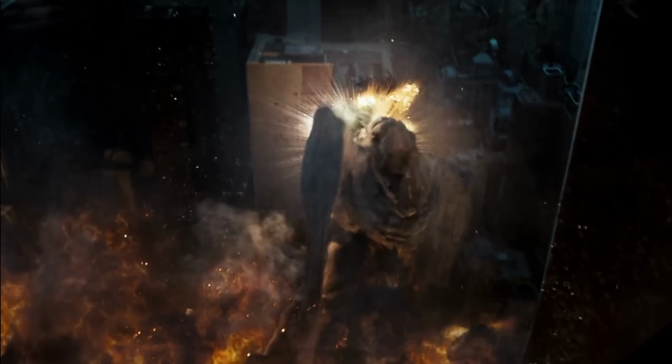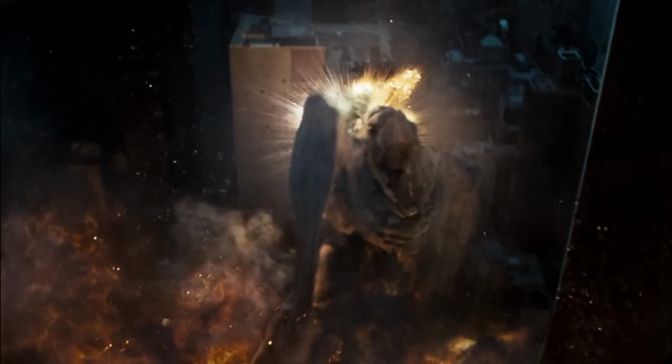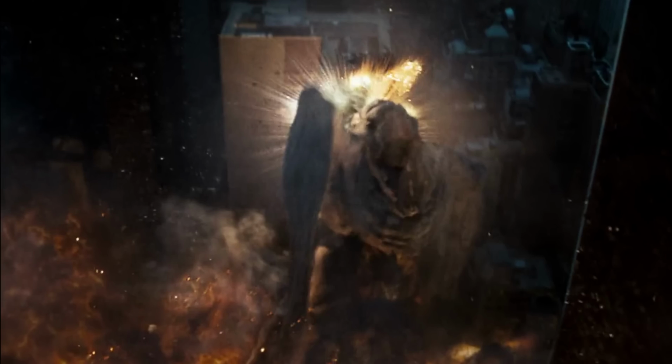However, one needs to go to extreme measures in order to get rid of it, and J.J. Abrams also spoke about its death and stated that the bombs finally managed to destroy it.